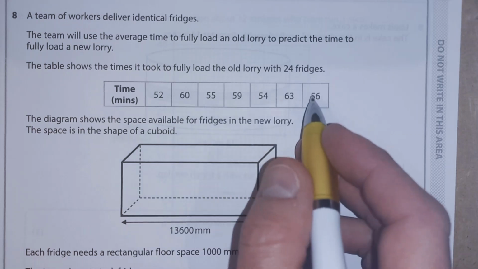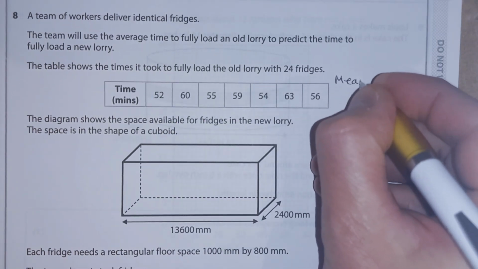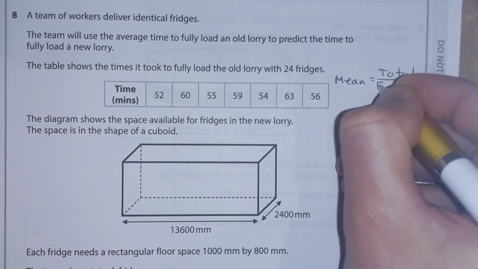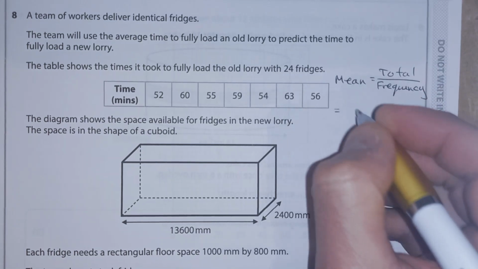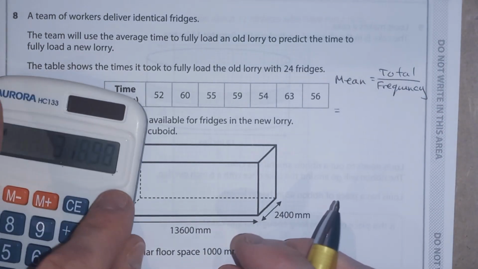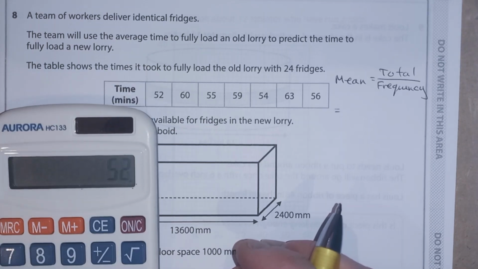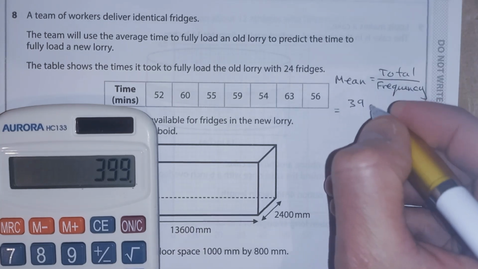So let's start off by working out the mean of these loading times. So the mean is going to be the total divided by the frequency. So what's our total? We've got 52 plus 60 plus 55 plus 59 plus 54 plus 63 plus 56. So we've got a total of 399.